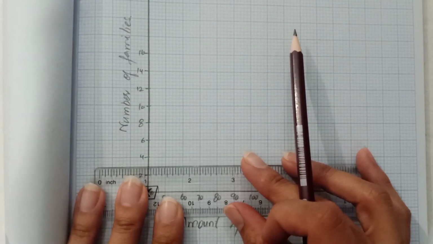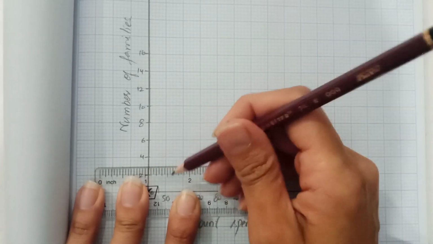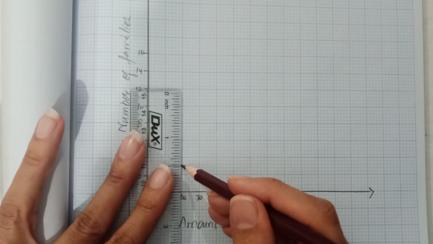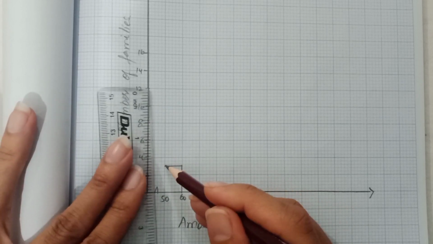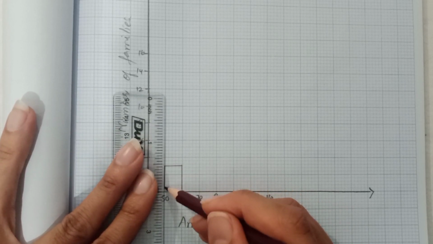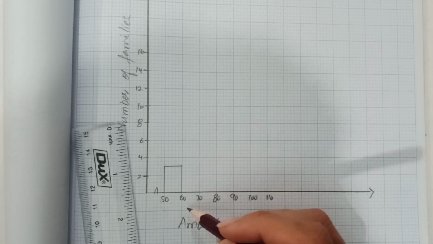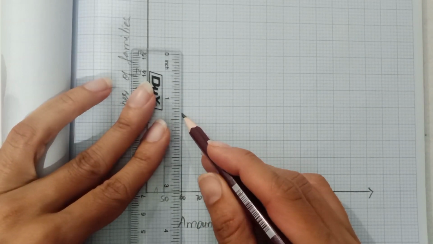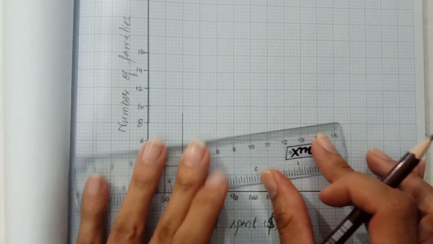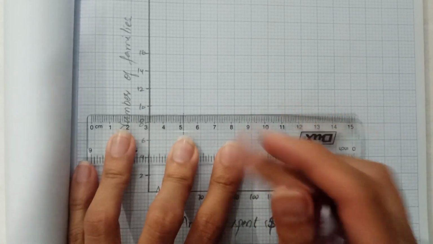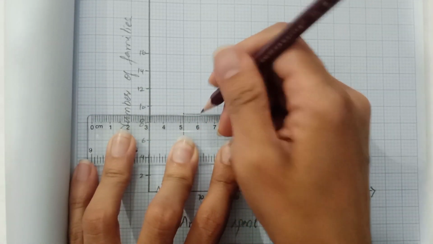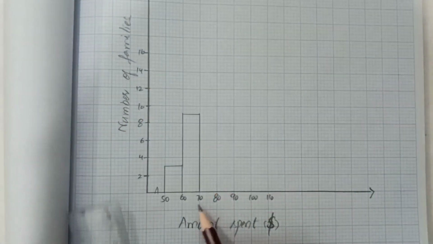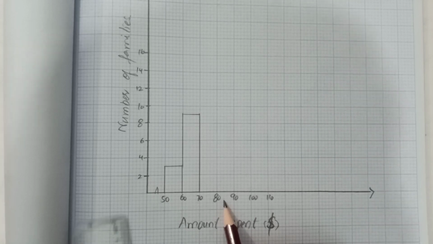From 60 to 70, this is 9. From 70 to 80, this is 12.